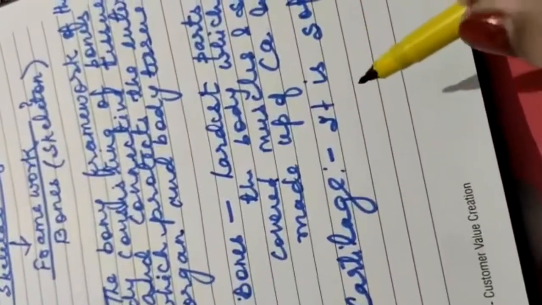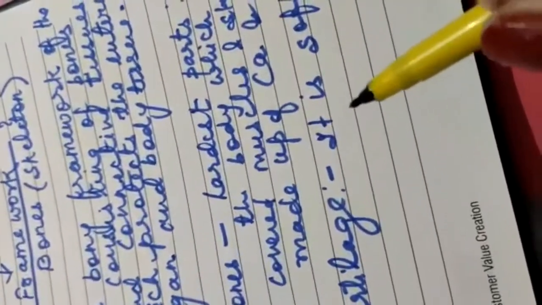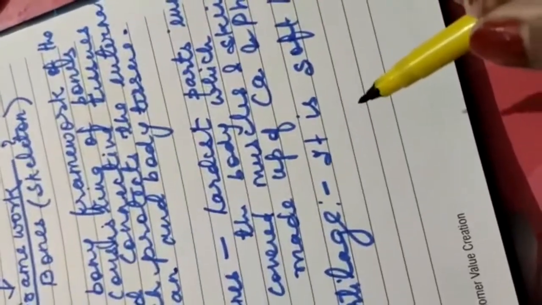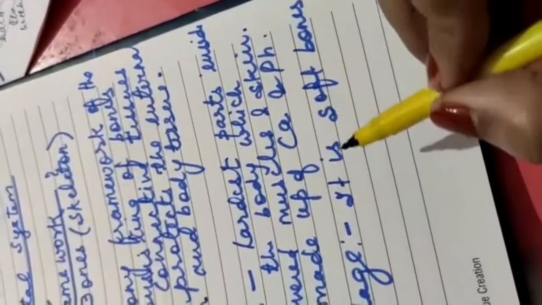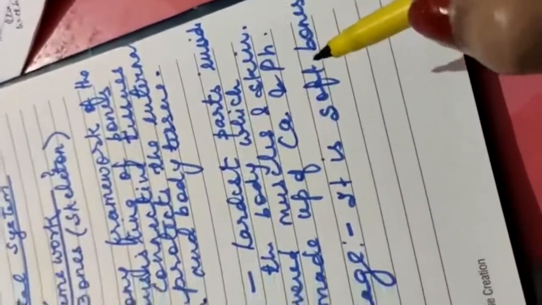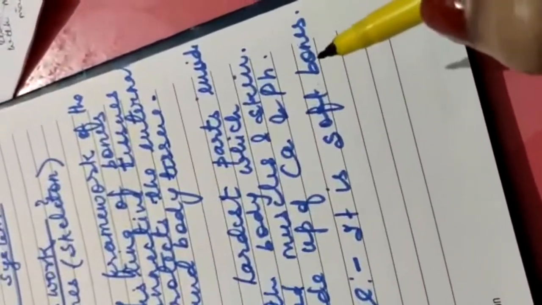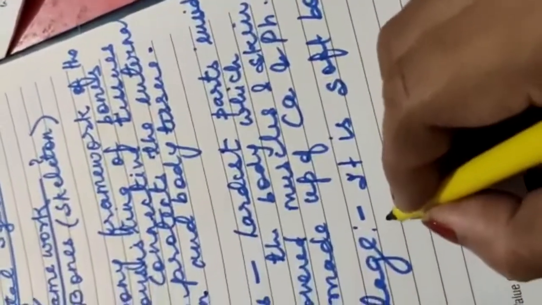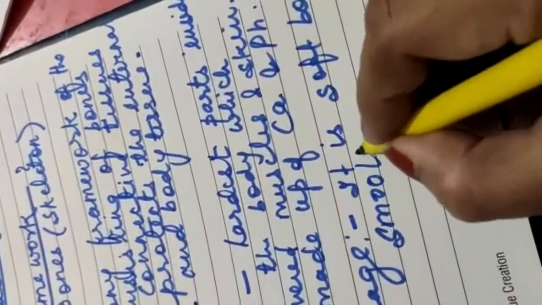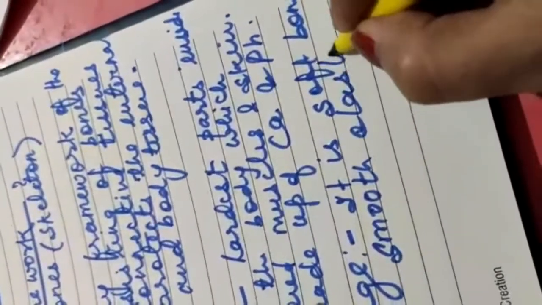A place where two bones connect is a joint. Here, a smooth elastic tissue is found at that joint, which protects the long bones. So the function of cartilage is to act as soft bone or smooth elastic tissue.